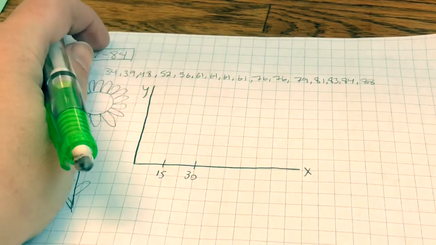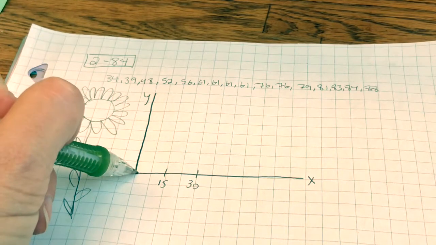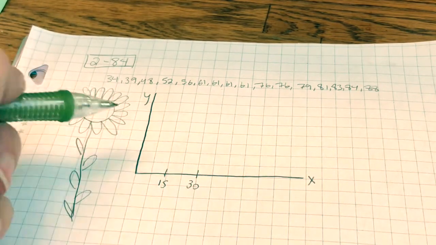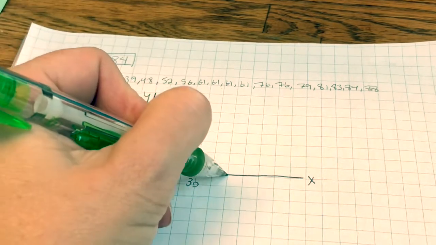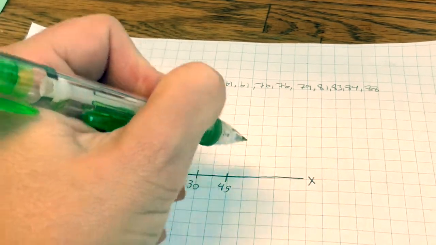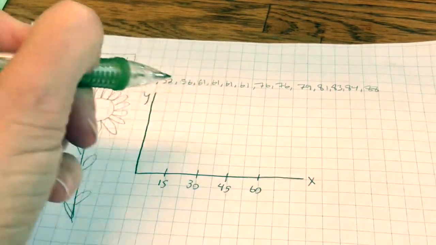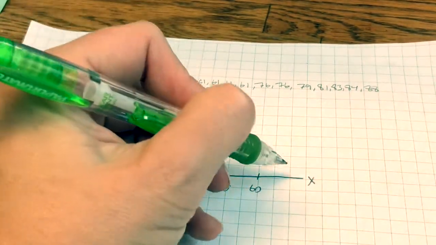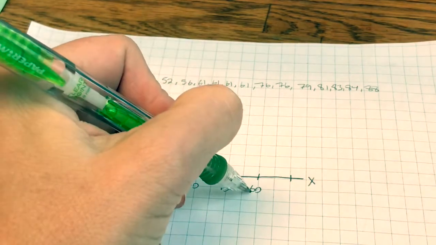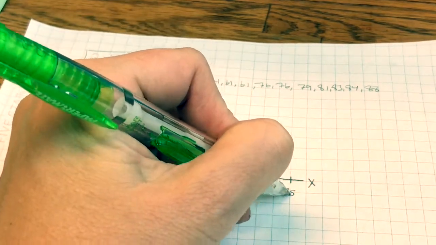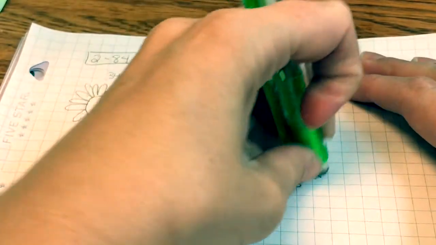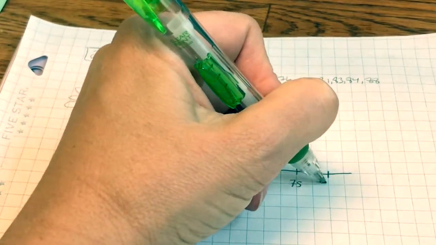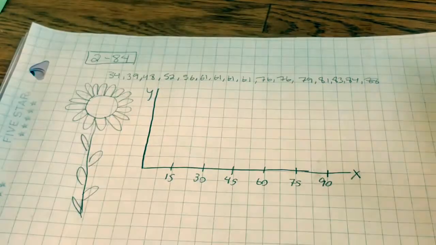And I like my bins to be kind of wide, so that's why I did 2 squares for each group of 15. You don't have to do that. You could just do it every one, but I just like the look of it better. So 75, and that's actually not high enough, so I'm going to make this a little longer. That's why we do our math in pencil. Up to 90. Okay, and that's the x-axis.